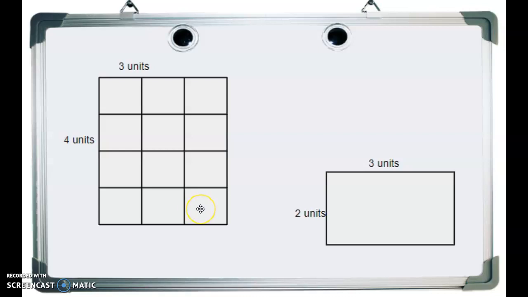So for this one, the area would be 1, 2, 3, 4, 5, 6, 7, 8, 9, 10, 11, 12 squared units. The second way we talked about only works for rectangles and squares, and it works for squares because they are rectangles. This second one is when you multiply the length, which is the long side, times the width. Let's test this out on this one. We're going to multiply the length 4 times the width 3. 4 times 3 is 12. We already figured out there was 12.